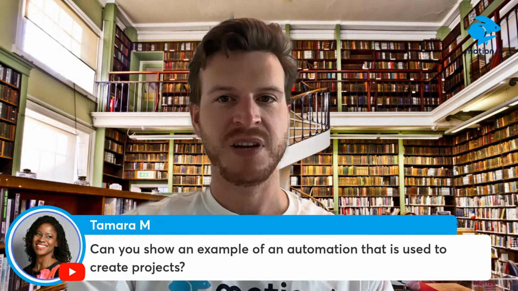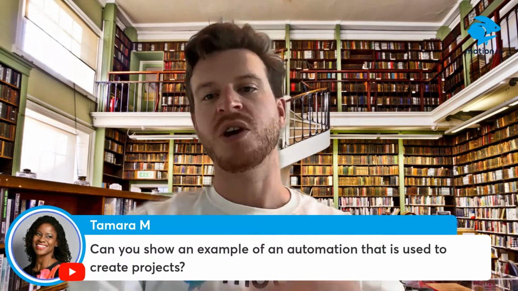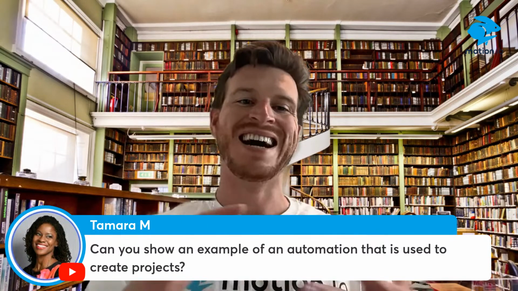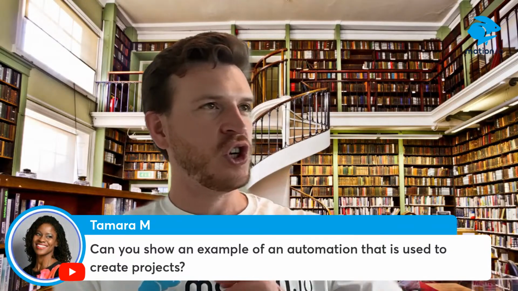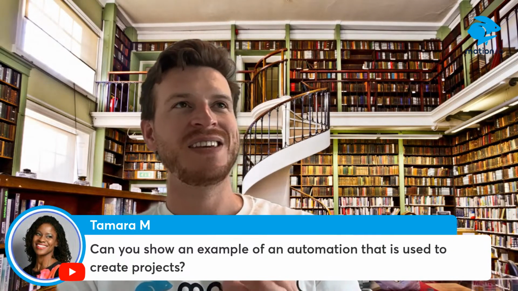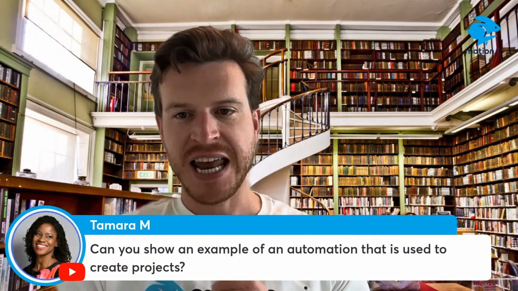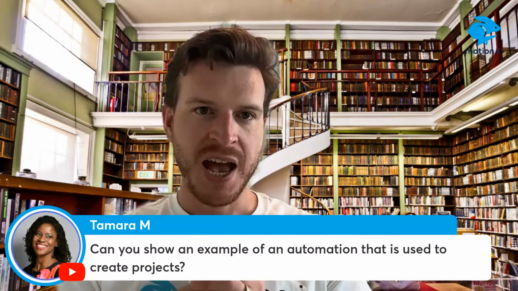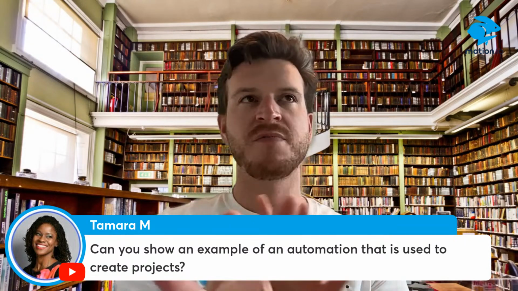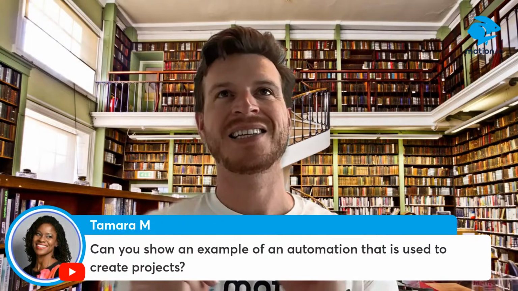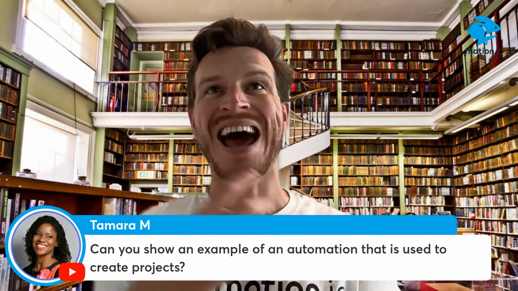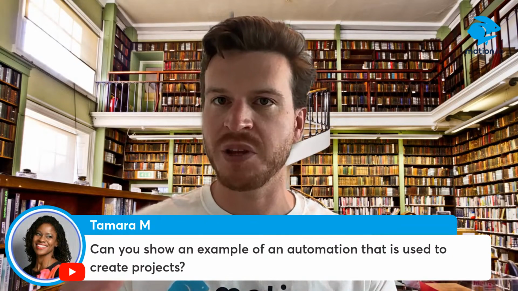Absolutely, certainly can. So one quick clarification before I dive in is that in order to create new projects via an automation, you're going to have to connect to Zapier. Zapier is a tool, if you're unfamiliar with it, that allows you to connect thousands of different software tools that don't normally speak to each other.